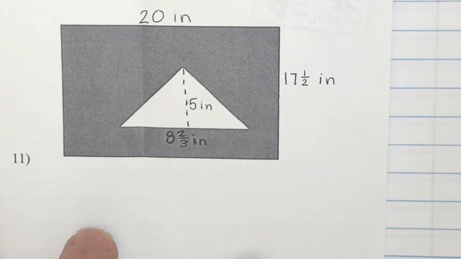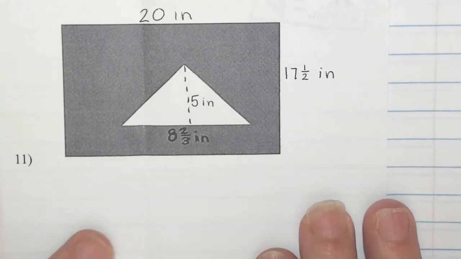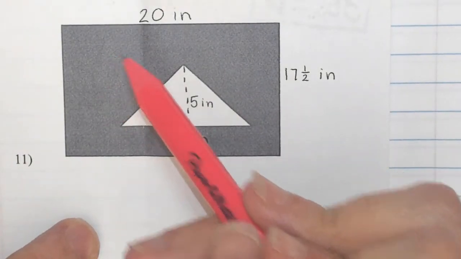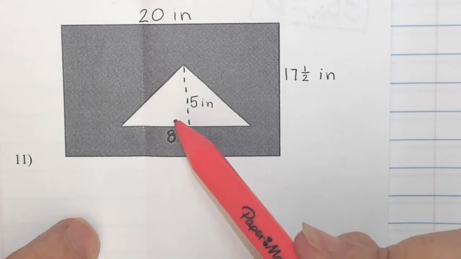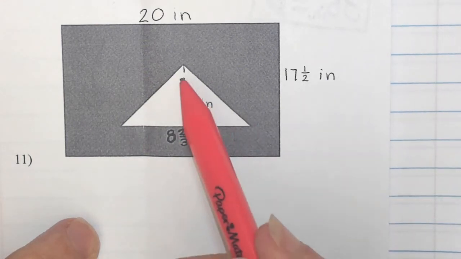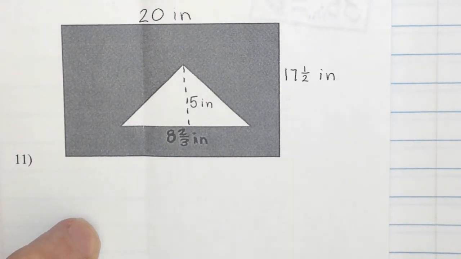Okay, number 11. This is one like last night with the whole shaded area, but we're going to take out the middle. I want you to think about this. If the middle is white, we got to rip that part out and throw it away.